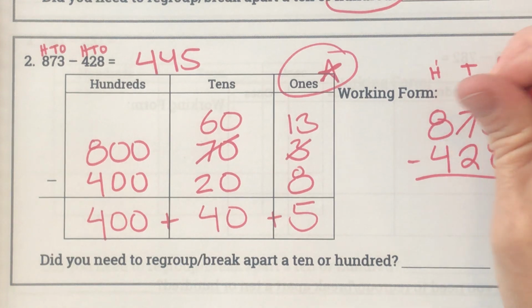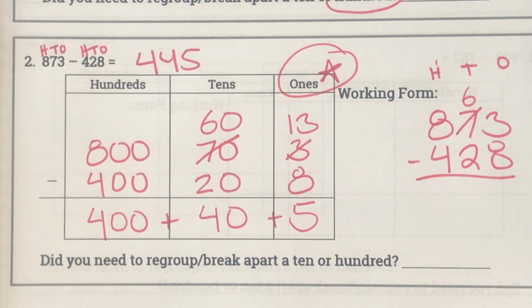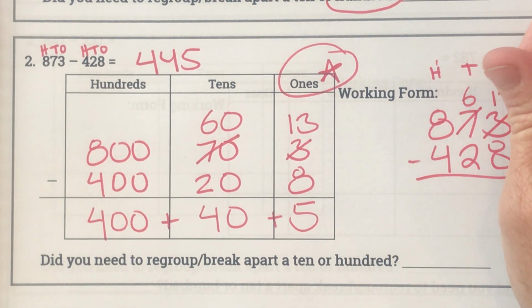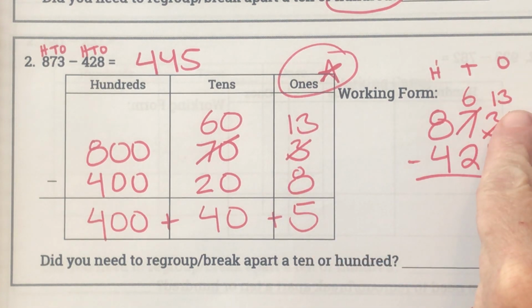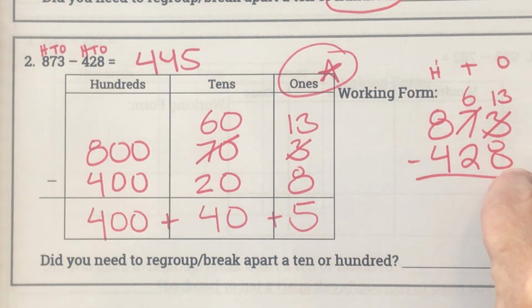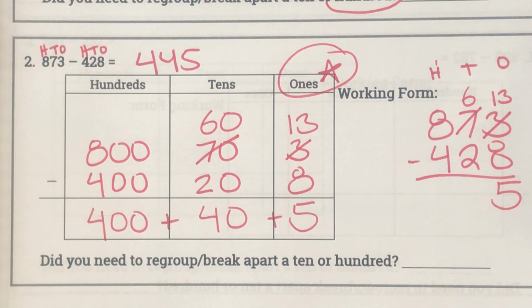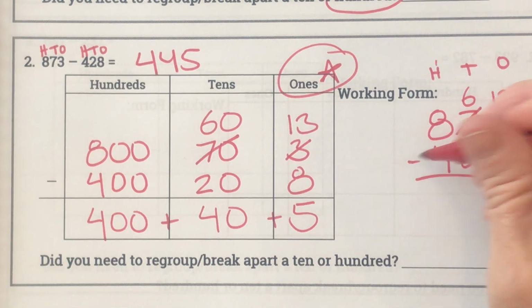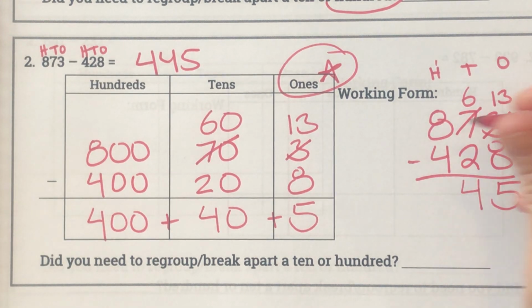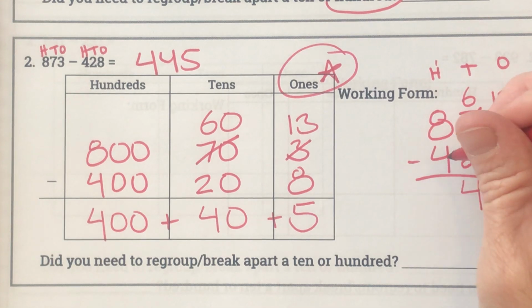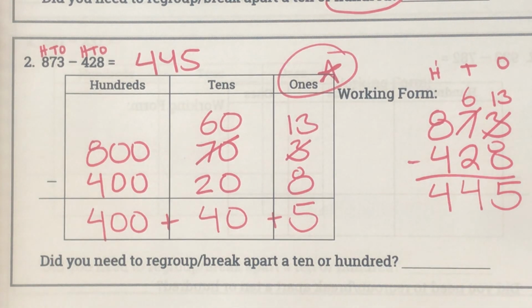I took away a 10 and left 6 tens, and I added that 10 to my ones, so I had 13 ones. So 13 ones take away 8 ones is 5 ones. 6 tens take away 2 tens is 4 tens. And 8 hundreds take away 4 hundreds is 4 hundreds.